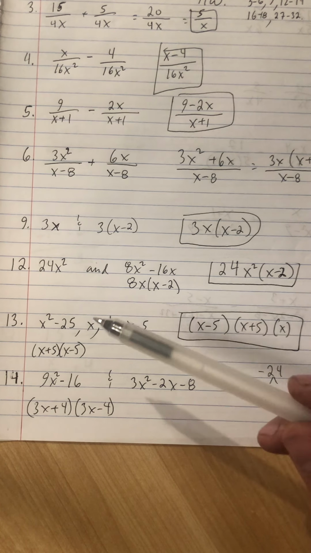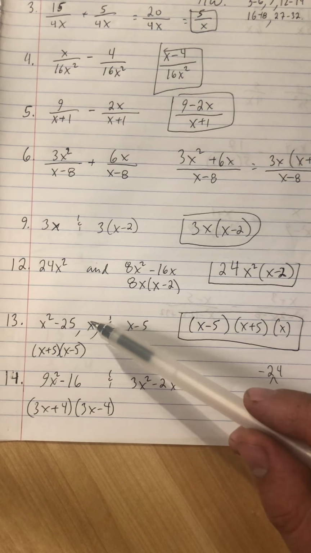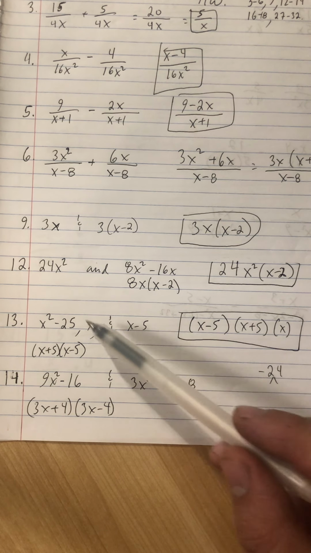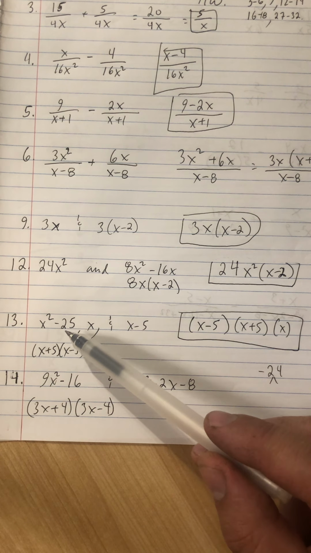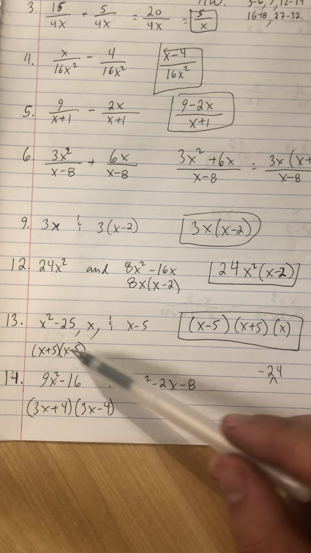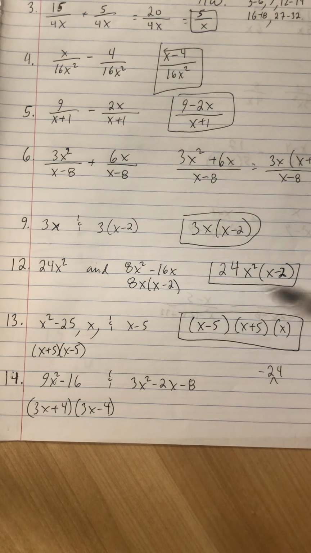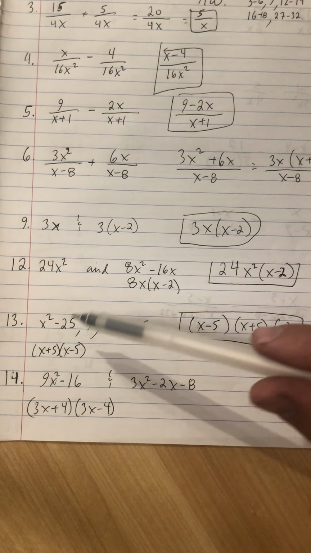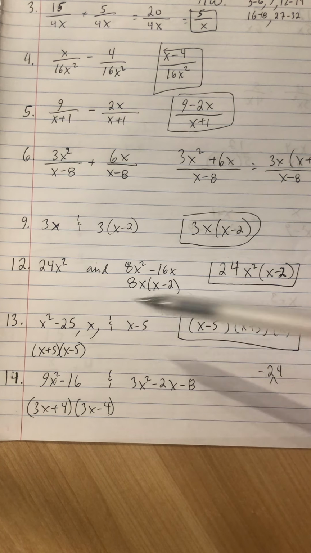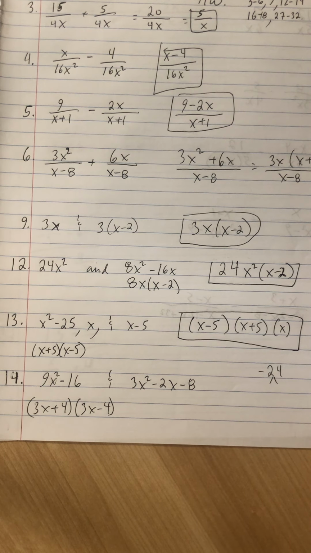Number 13, we have x squared minus 25. X and x minus 5. So first thing you want to do is factor right here. And so when you do that, you're going to get x plus 5, x minus 5. And that'll essentially leave you, okay, x plus 5 we need the x, and we need the x minus 5.